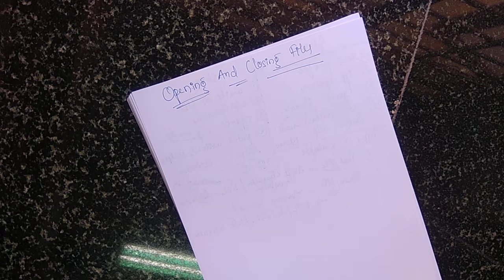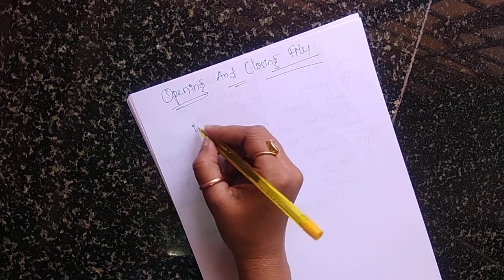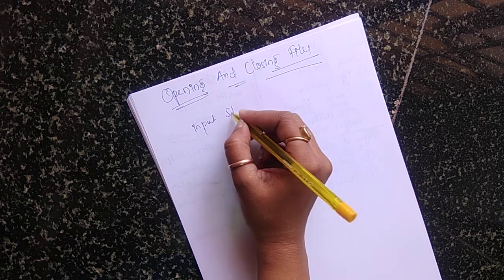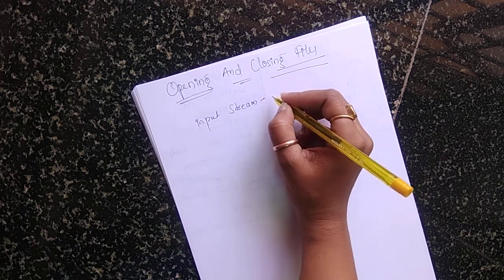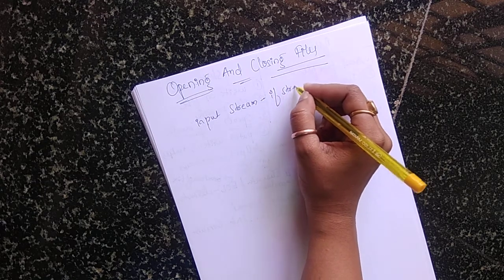When you want to create an input stream, you must declare the stream to be of your ifstream class. Remember, when you want to perform input stream operations, it should relate to the ifstream class.